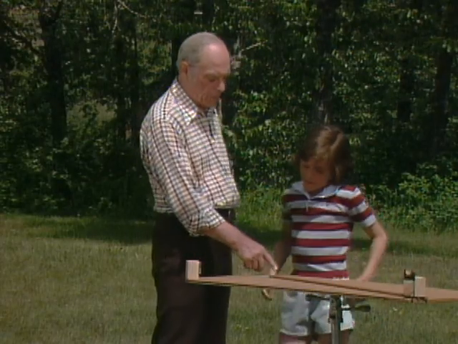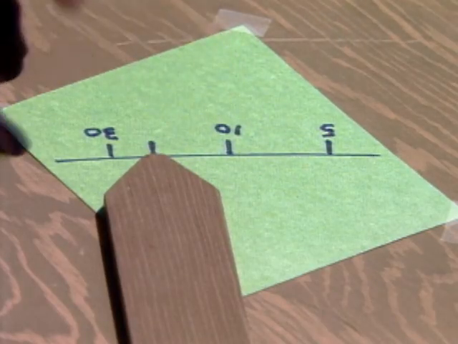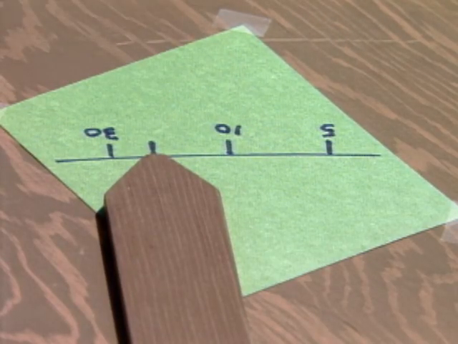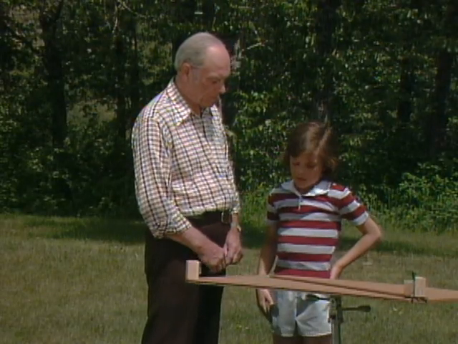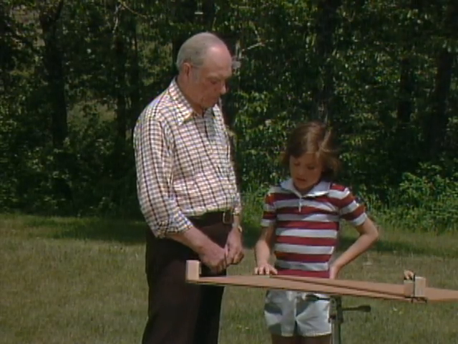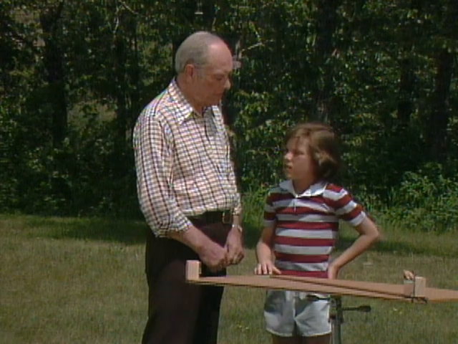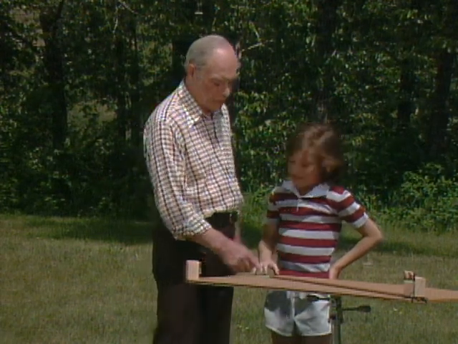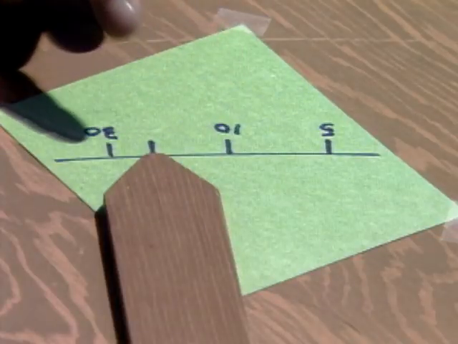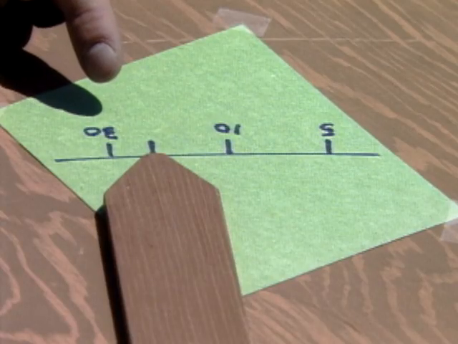Here's 5 meters. There's 10 meters. There's 30 meters. Where do you think the pointer is? 20 meters, yes. I measured it, and that's it exactly. And notice, by the way, the further out we got, the smaller and the closer and closer the marks would be.